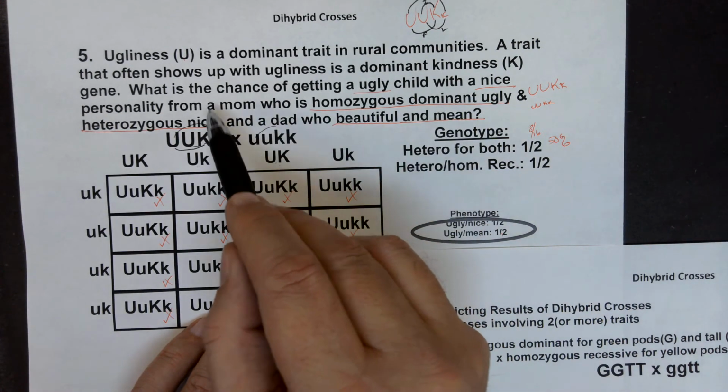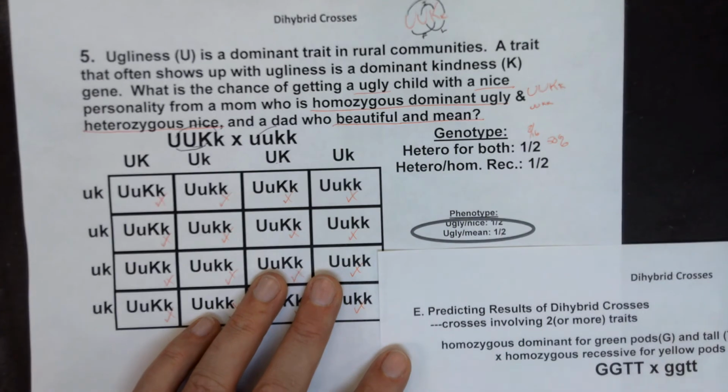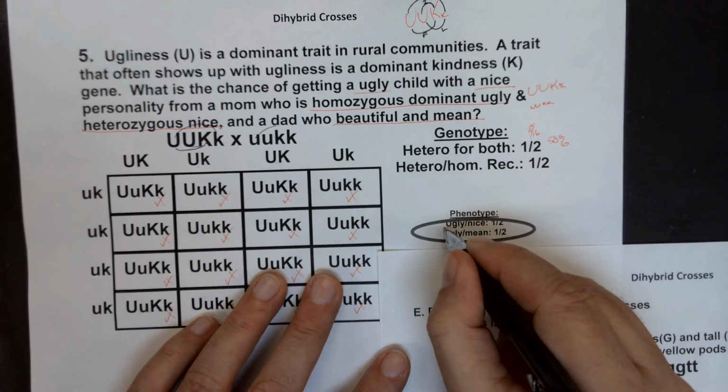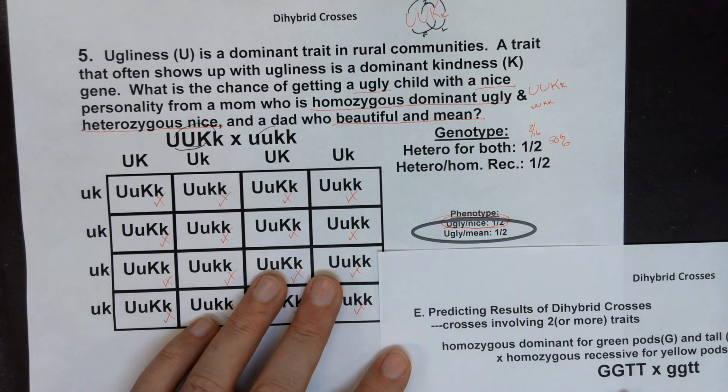So then the question asks, what's the chance of getting a child with a nice personality, an ugly child with a nice personality? Well, my circle's a little bit big here, but we would want to circle that one right there. That's the one we want to go with.